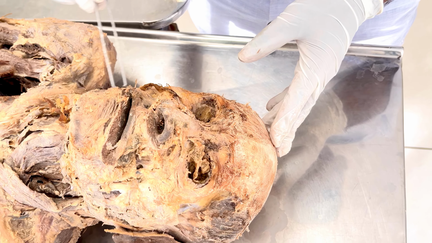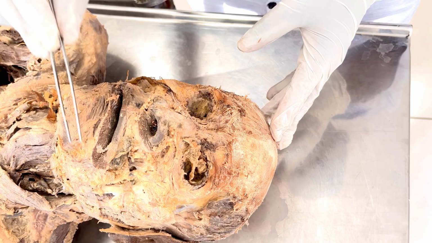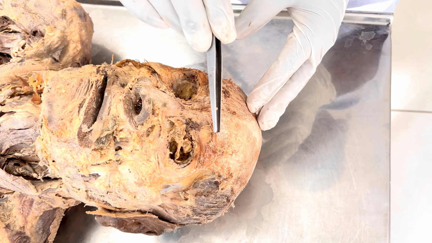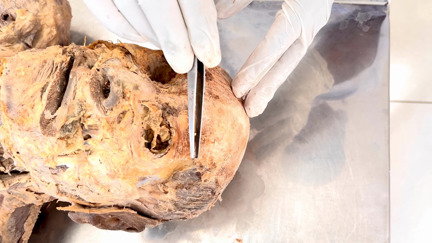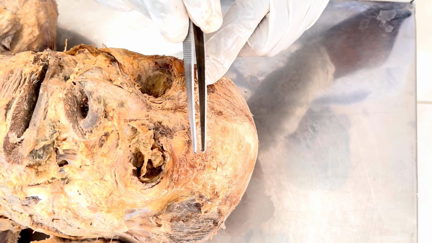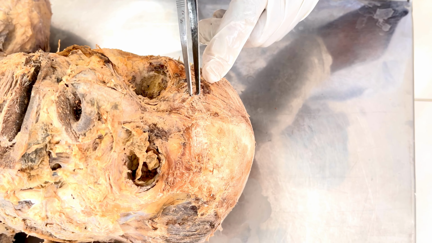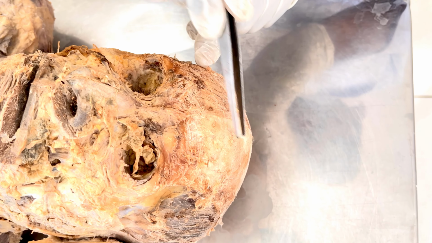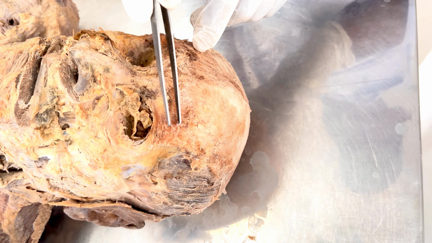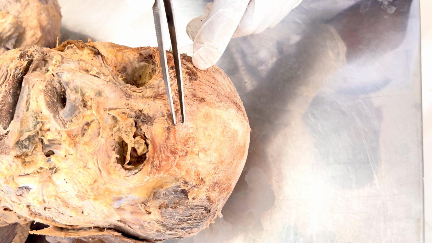As we are going to see, this is the dissection of the face region. Here you can see the occipitofrontalis muscle. The area where this muscle attaches is called the frontalis muscle, where it is covering the cranium from the occiput to the frontal region. This we call the occipitofrontalis.